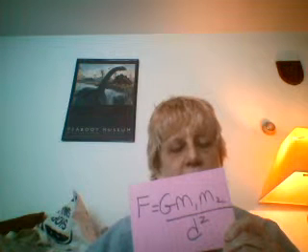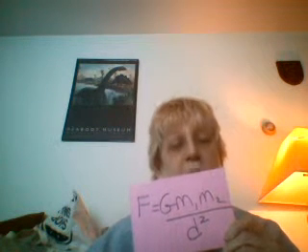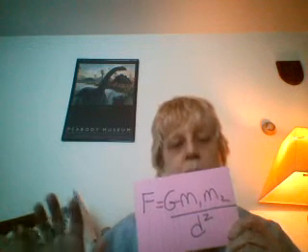If one of the masses gets twice as big, the force of gravity becomes twice as big. If one of the masses becomes 5 times larger, the force of gravity becomes 5 times larger. If one of the masses becomes 10 times larger, the force of gravity becomes 10 times larger. If the mass becomes half as large, the force becomes half as large. If the mass becomes 1/7 as large, the force becomes 1/7 as large. Okay? That's the easy part.